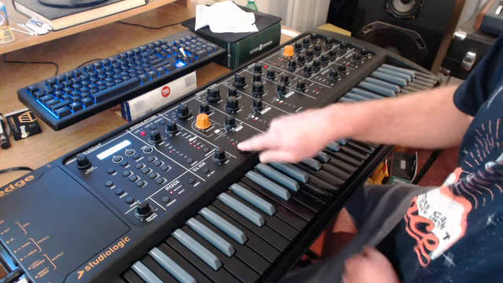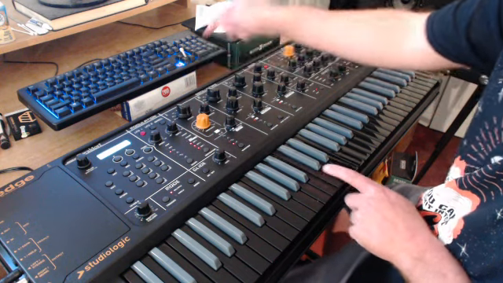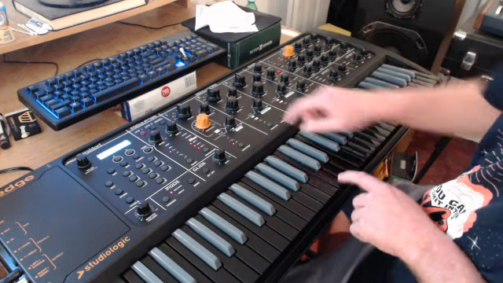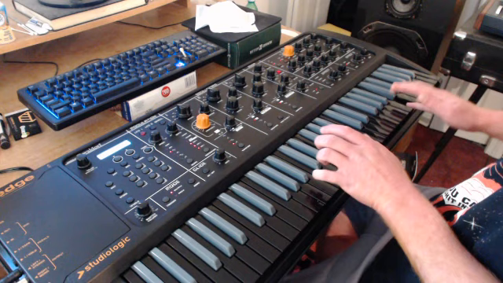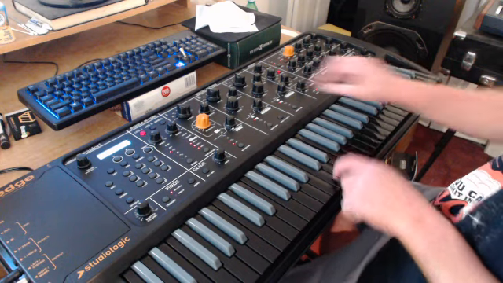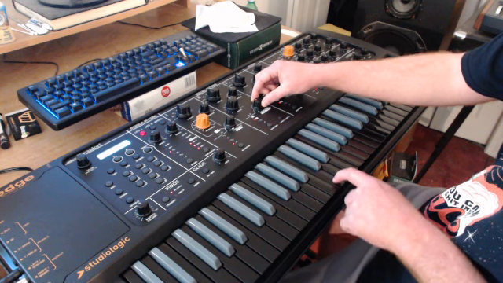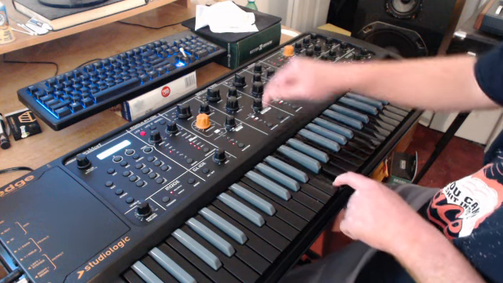If you were to just use a standard old saw, I'll set it down to 16 foot. Bring in the second oscillator and mute the first. So here's our triangle. Turn off that reverb. So here's our triangle. And now watch what happens as I bring this in. You're hearing it.